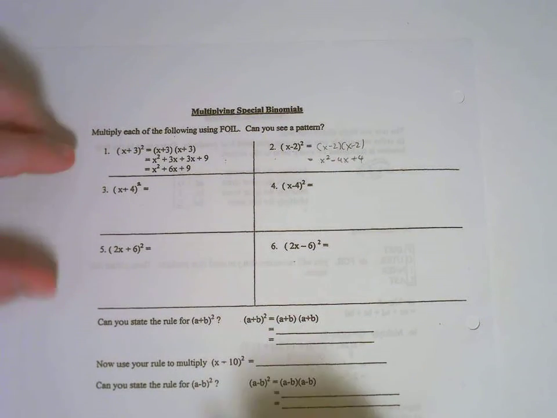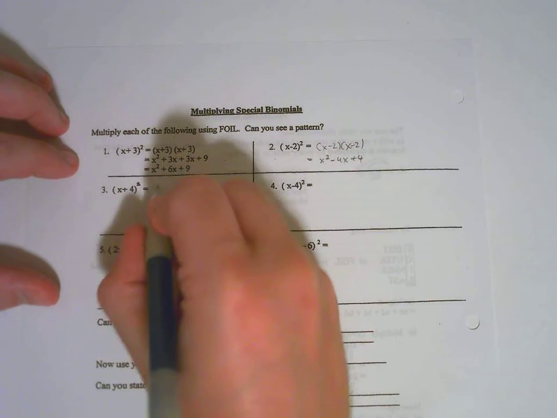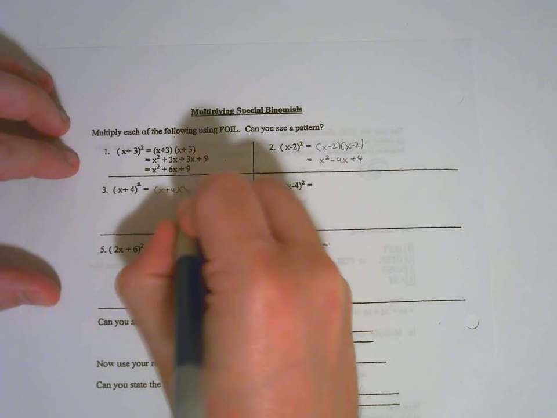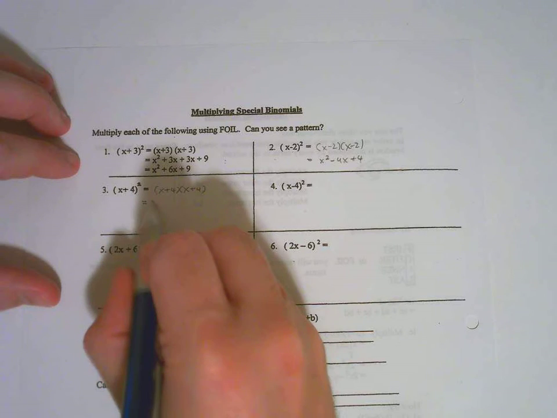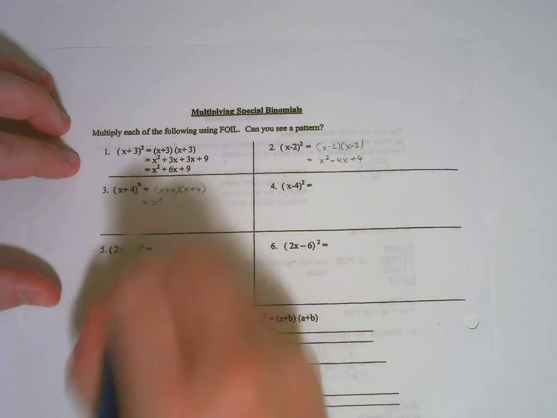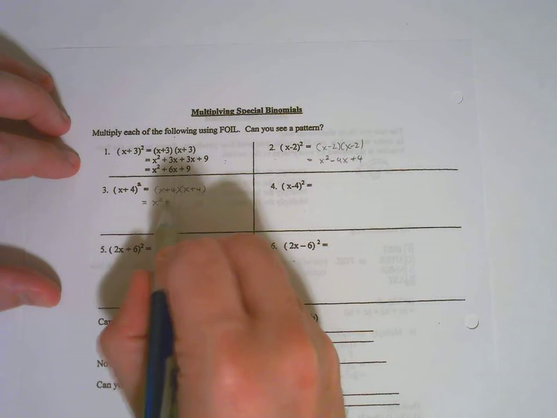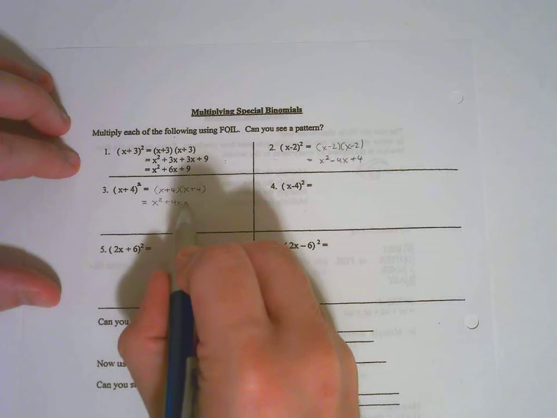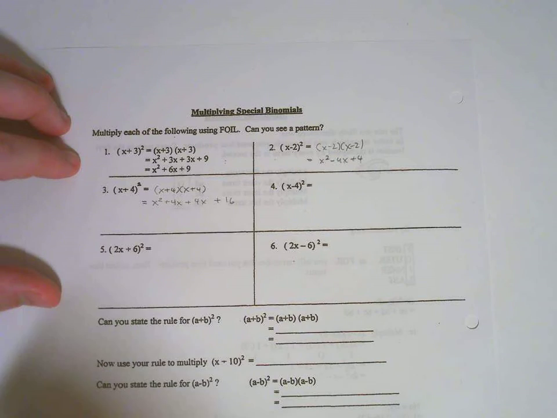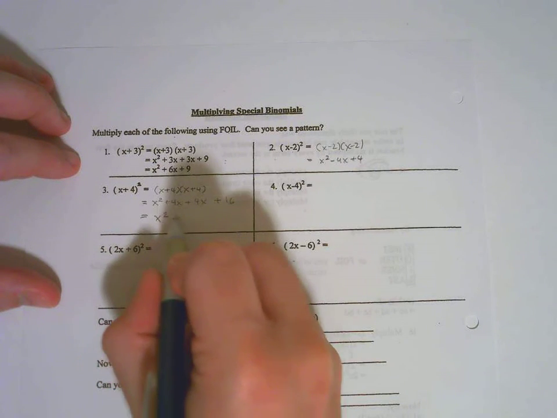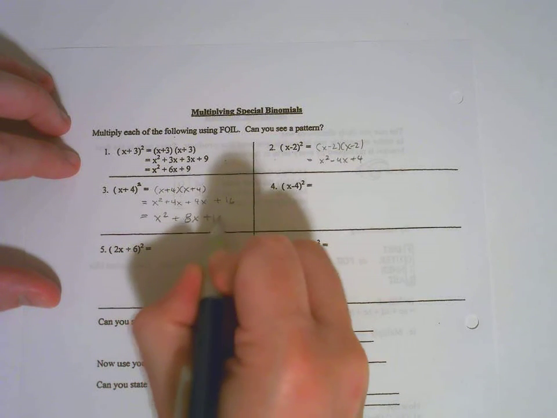But if I try these other ones that are kind of new, this is x plus 4 times an x plus 4. If I FOIL this, then I'm multiplying the x's together. I'm multiplying the outer terms, 4 and x, I'm multiplying the inner terms, and I'm multiplying the last terms, which if I collect, should look like that.